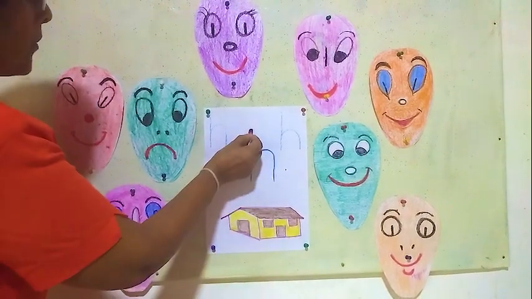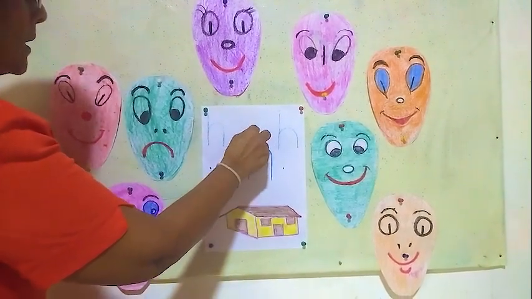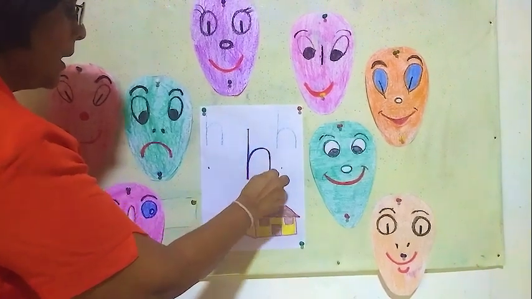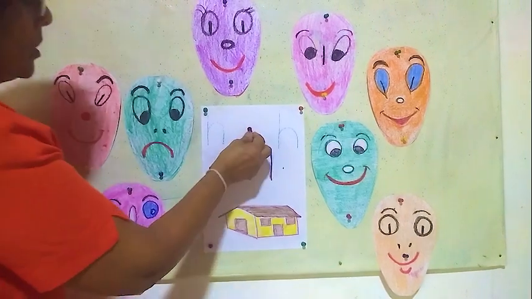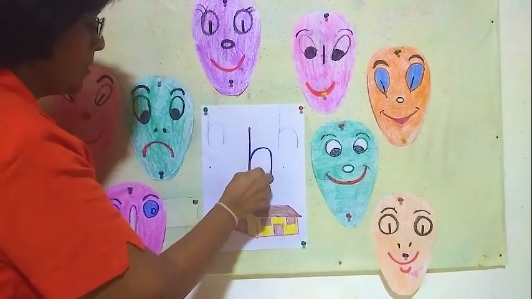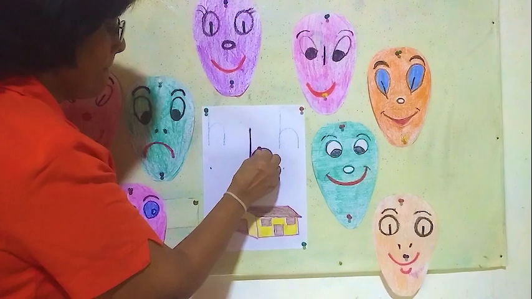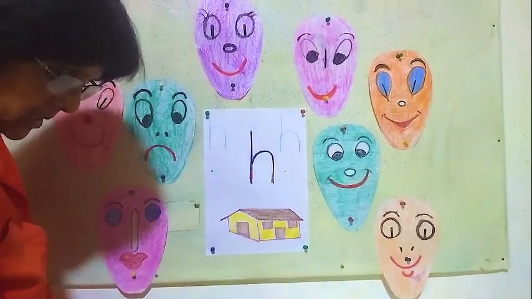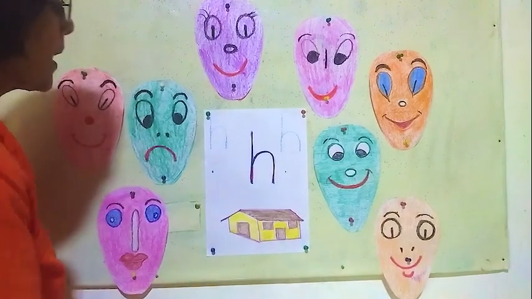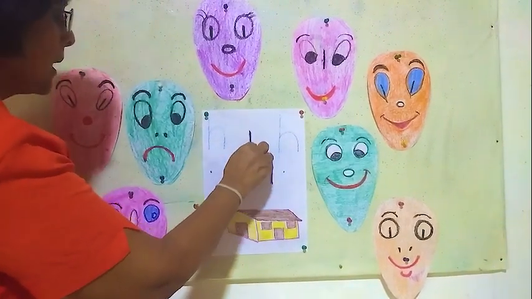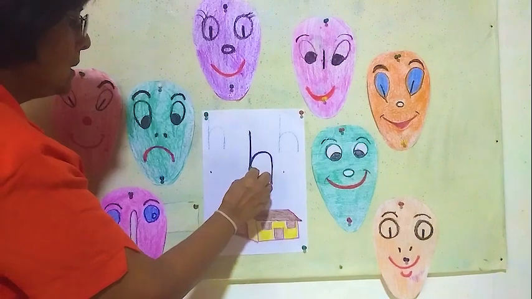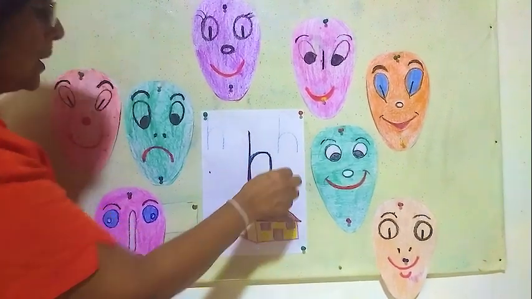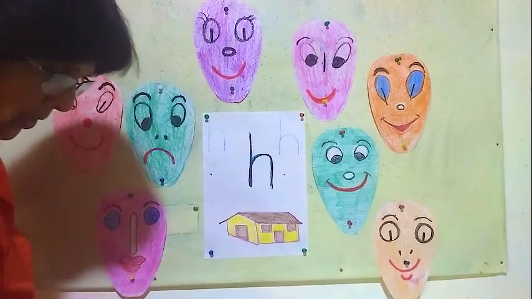Here, starting from here, H, coming down and going up and again coming down. Trace the letter first and then you can write alone. Here, this is how you must write letter H.